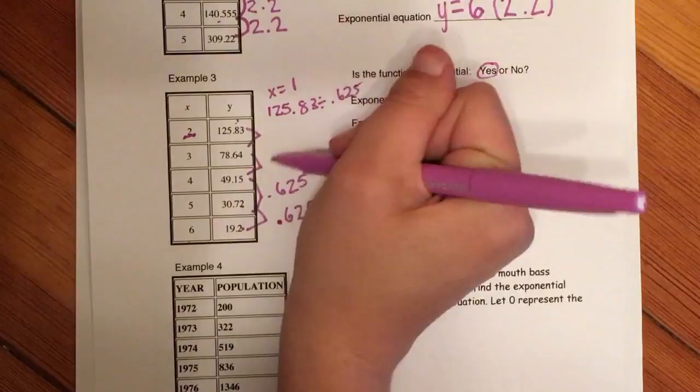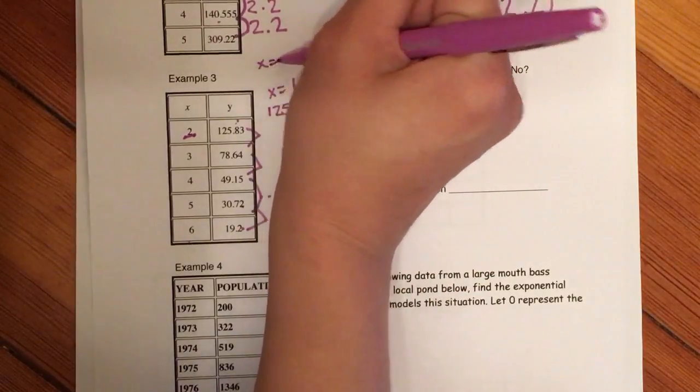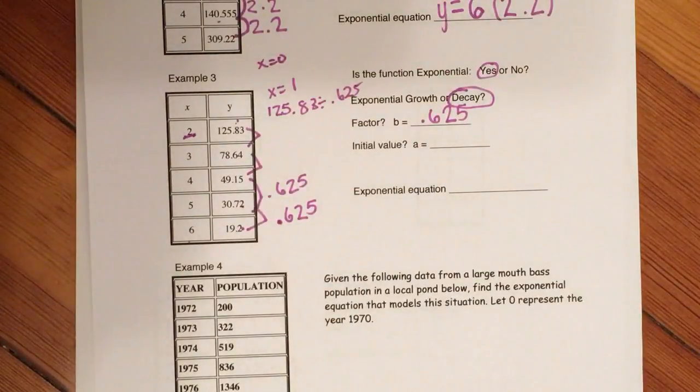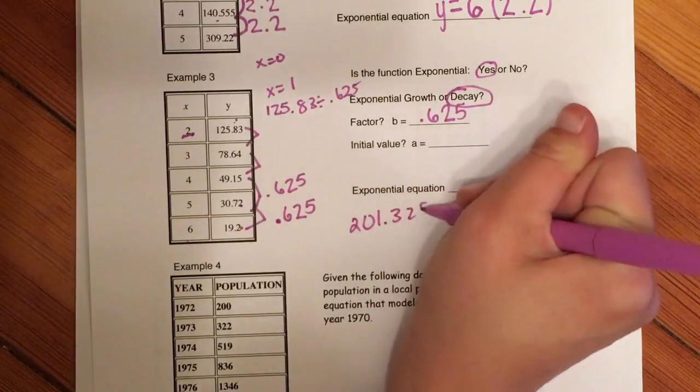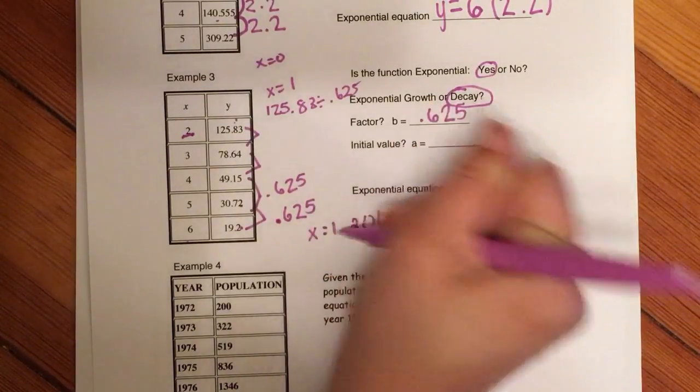Then if we divide that one more time, we'll get all the way back to x equals 0. So 125.83 divided by 0.625 is 201.328, and that's when x equals 1.